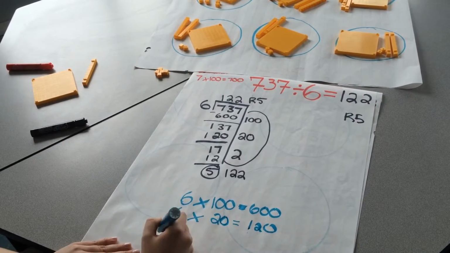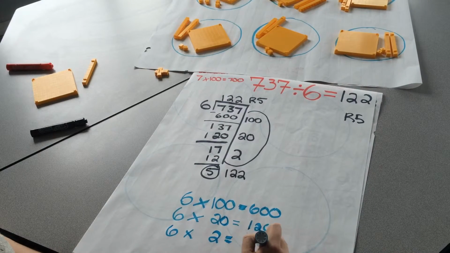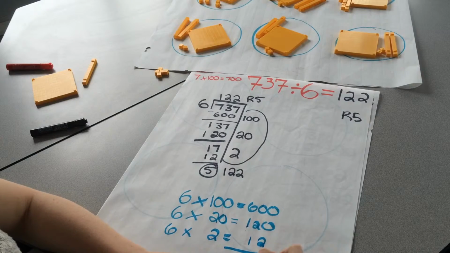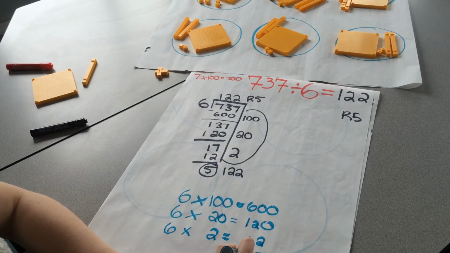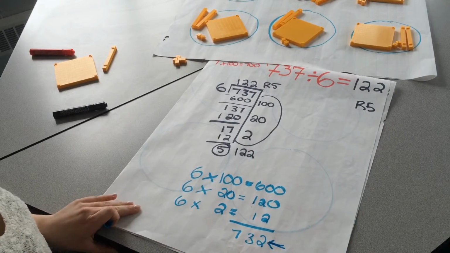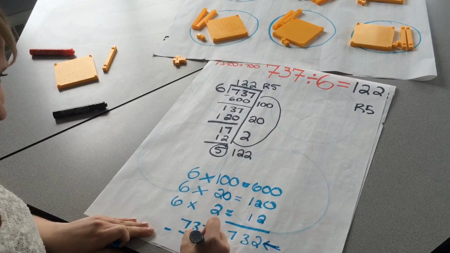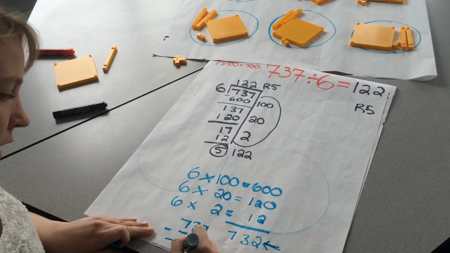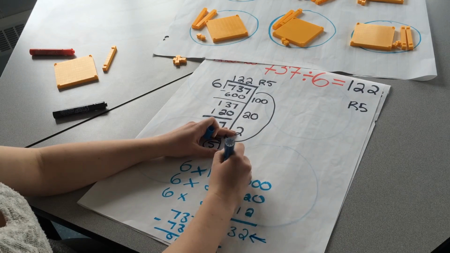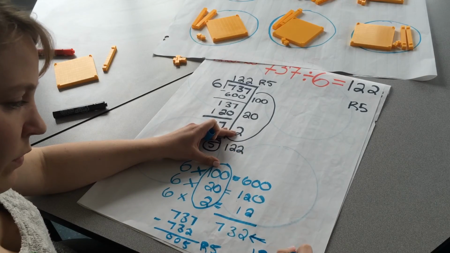I know I've got to go a little bit higher, so I'll go 6 multiplied by 2 as the sum of 12. I know that I can't go any higher or closer with multiples of 6, so I'll add these together. So I've gotten the sum of 732. So I'll take 737, subtract 732, and I'm left with 5. So my remainder is going to be 5, and then I will add all of these together to give me 122 with a remainder of 5.